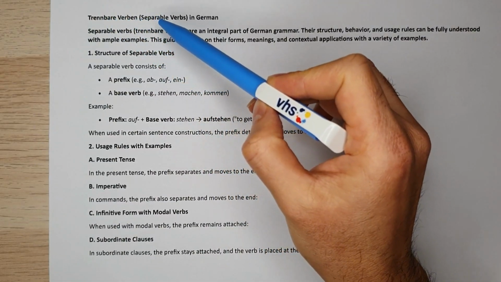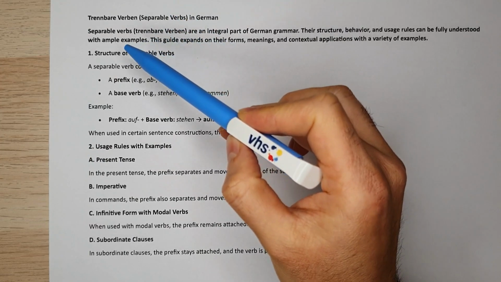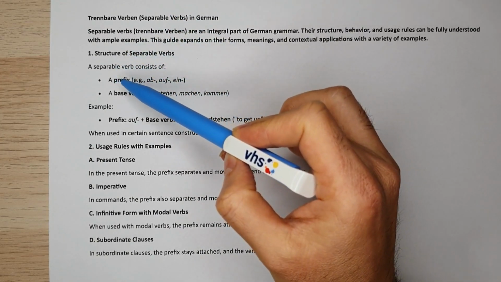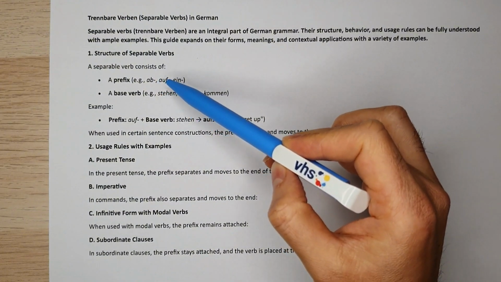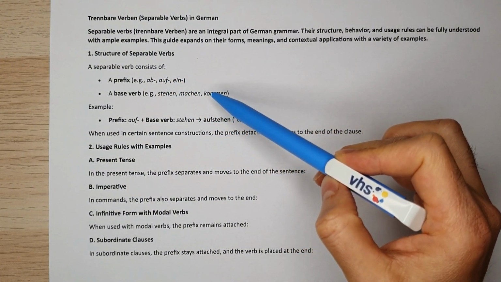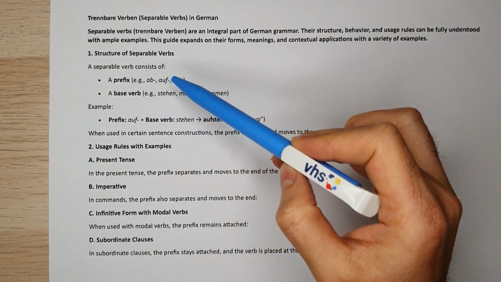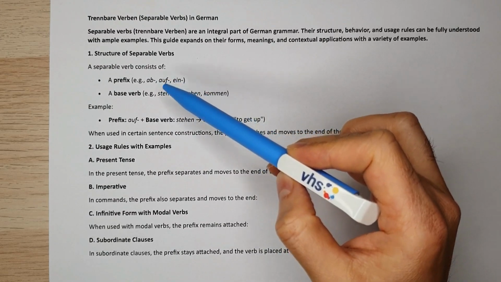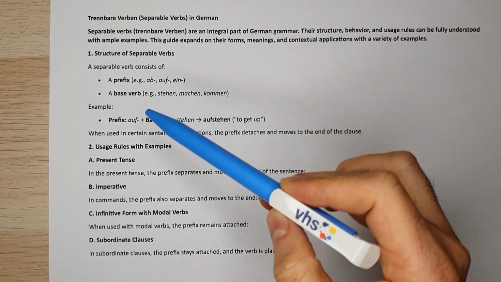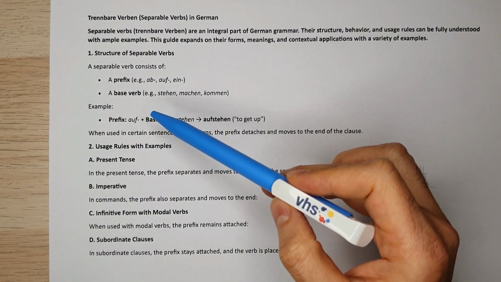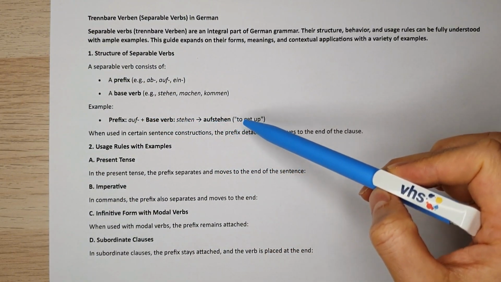Trennbare Verben are separable verbs. Separable verbs consist of a prefix and a base verb. For instance, abstehen, aufmachen, einkommen. In those cases, the prefix is ab, auf, ein, and the base verb is stehen, machen, and kommen. Some examples in this case will be, for instance, aufstehen, to get up.